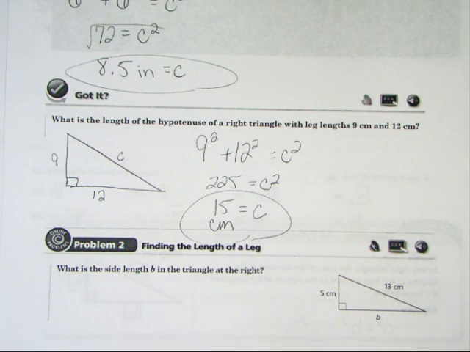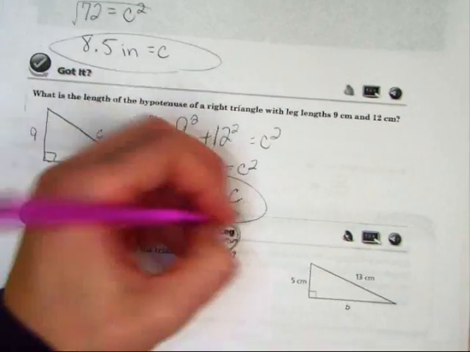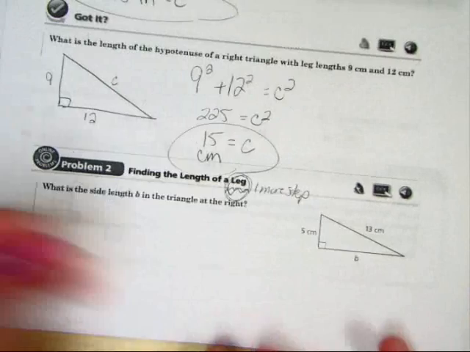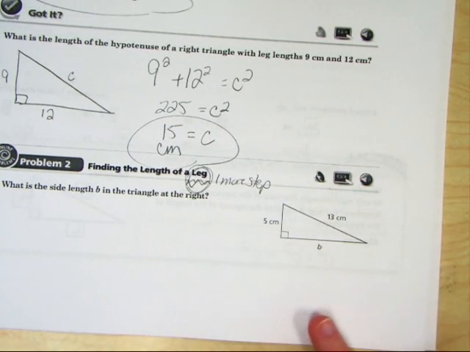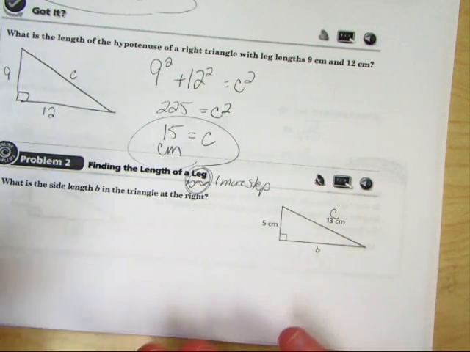Moving on to problem 2. Notice now we're going to find a leg. Well, it's not really that much harder. It's just one more step. Okay, and it's a subtraction step. So let's look at our problem. They're saying, hey, you're missing this side down here. They're calling it B. Most important one, make sure you know that the hypotenuse is C.